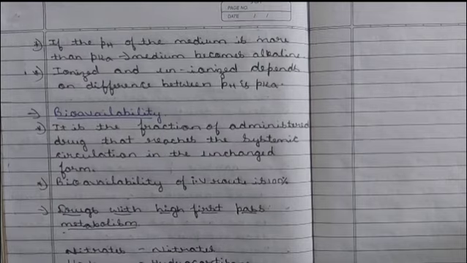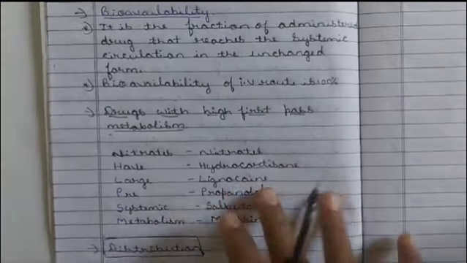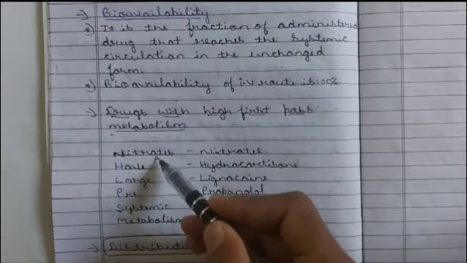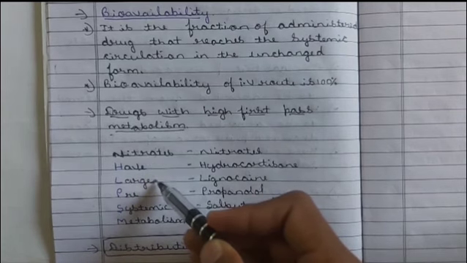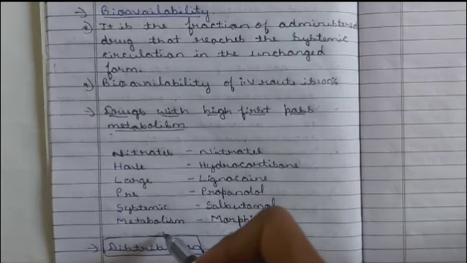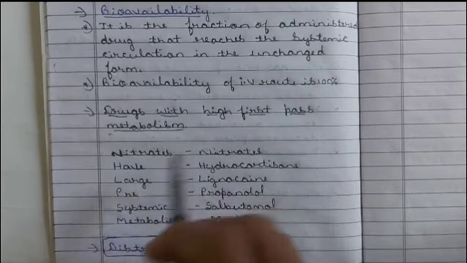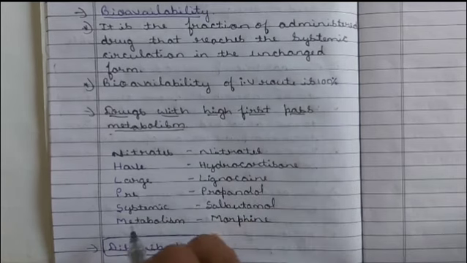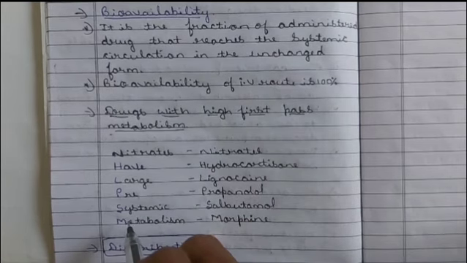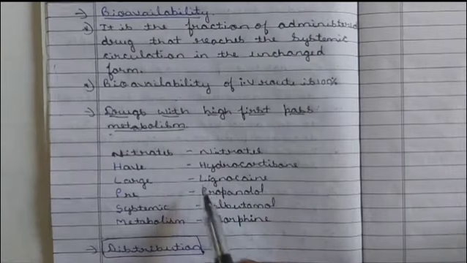Now, drugs with high first pass metabolism, very important. See, there is one trick. Nitrates have large pre-systemic metabolism. Nitrates, hydrocortisone, lignocaine, propranolol, then salbutamol, morphine.